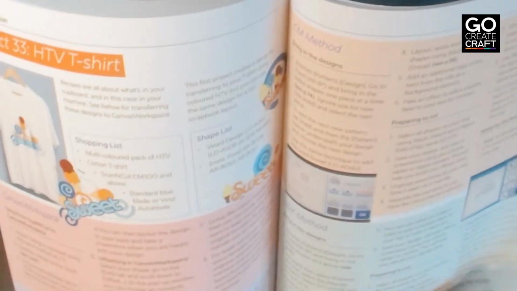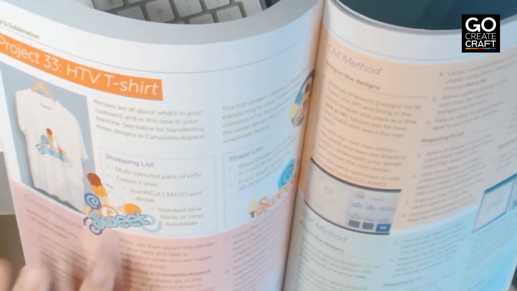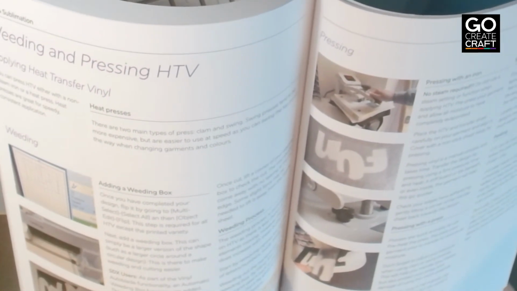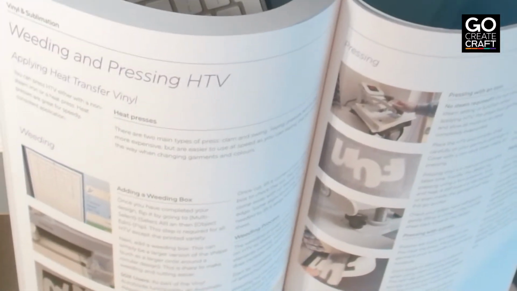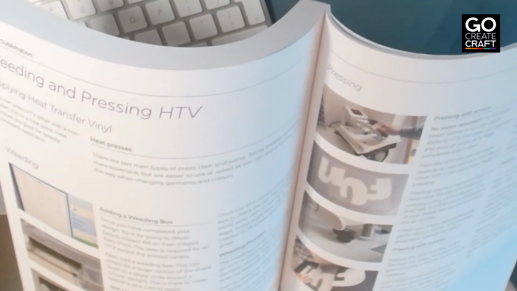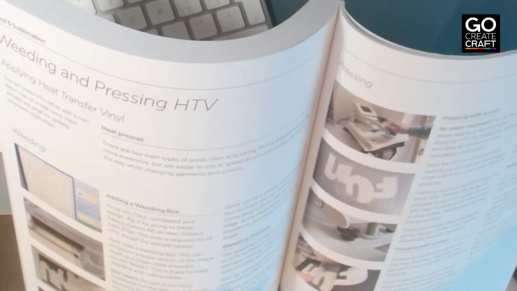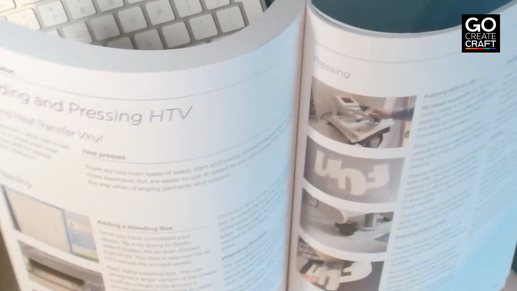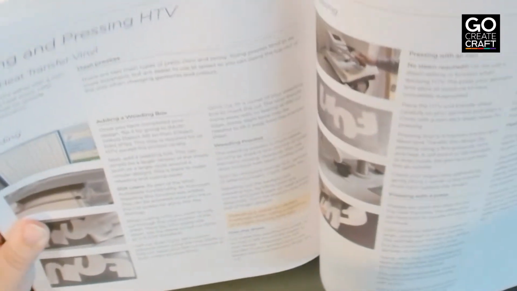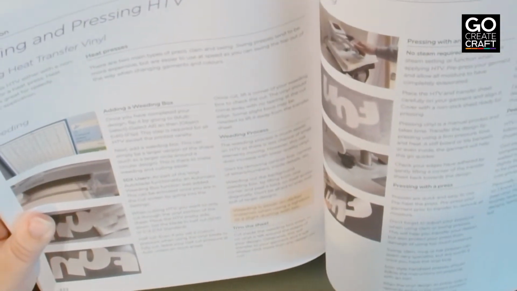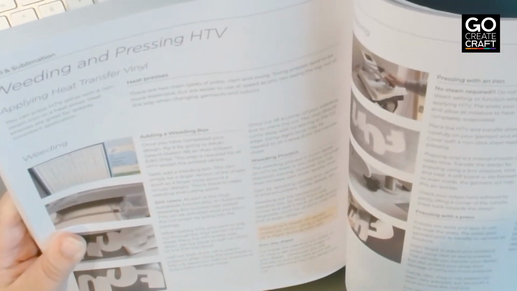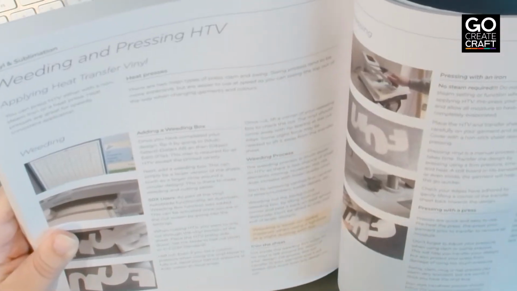Then we have an HTV project that says about doing things like different colours. And then we have about pressing. Now the reading and the pressing we're going to get onto more next week, when we'll actually have a heat press here, and we'll talk about the differences between having a heat press to transfer our vinyl and going the more common beginner route of using an iron. So I do like my heat press. It makes things a lot easier if you're doing lots of t-shirts and things like that.